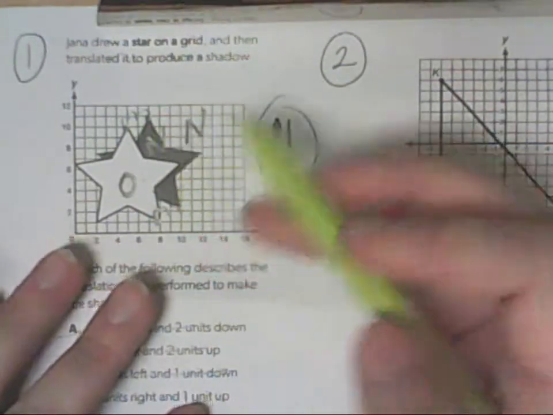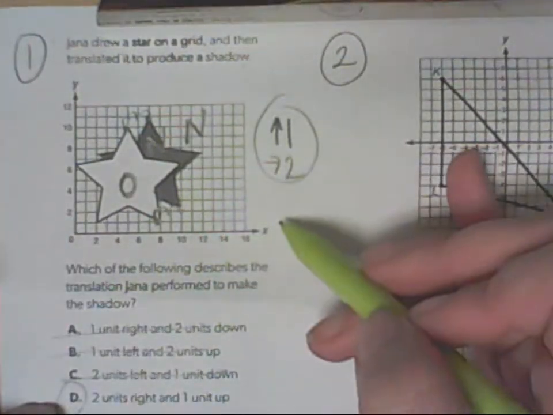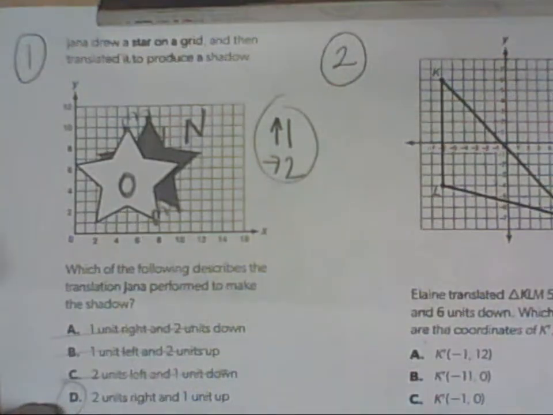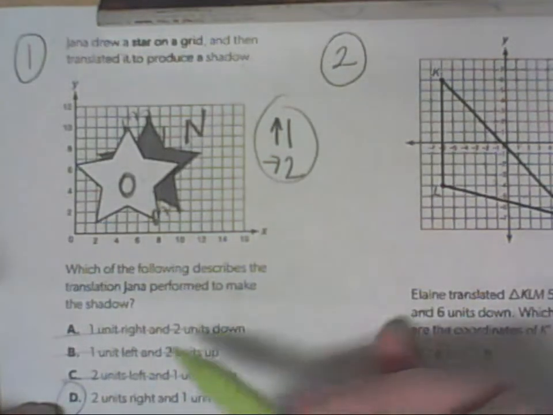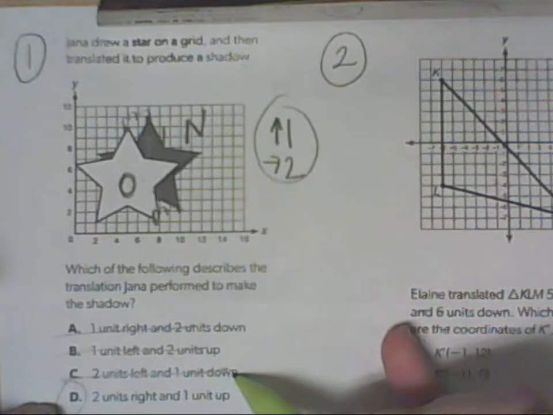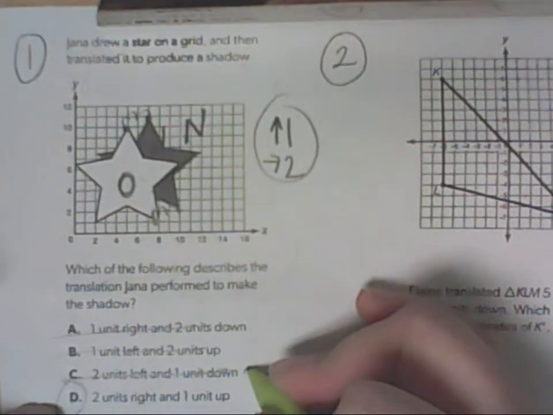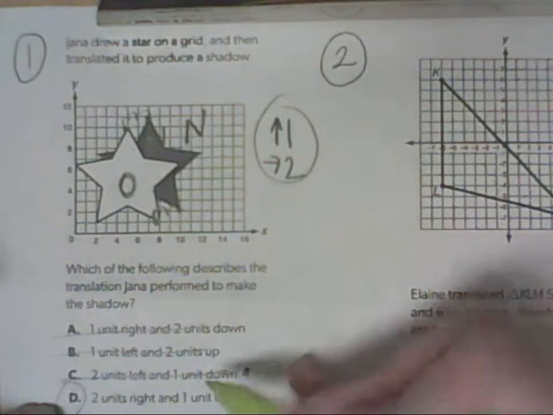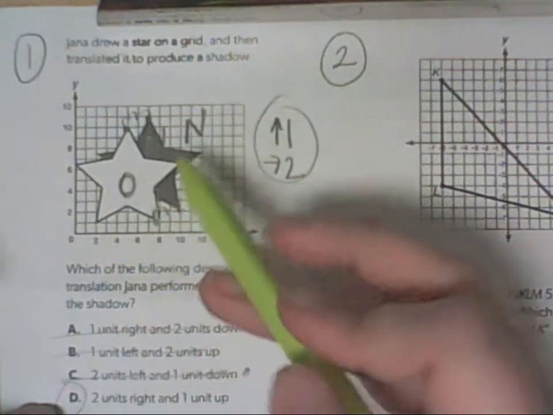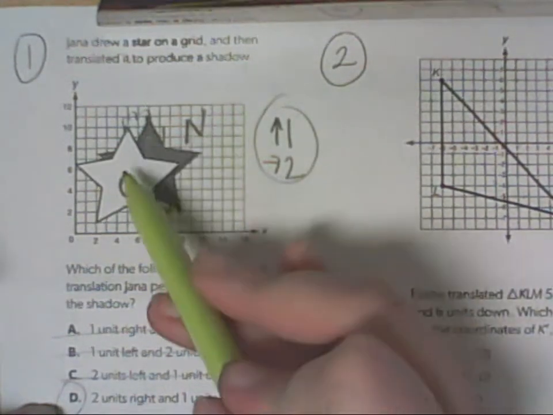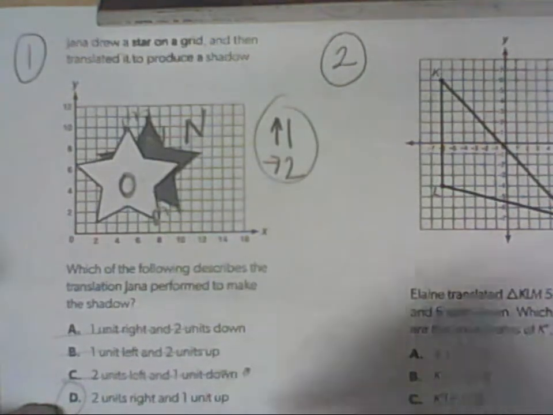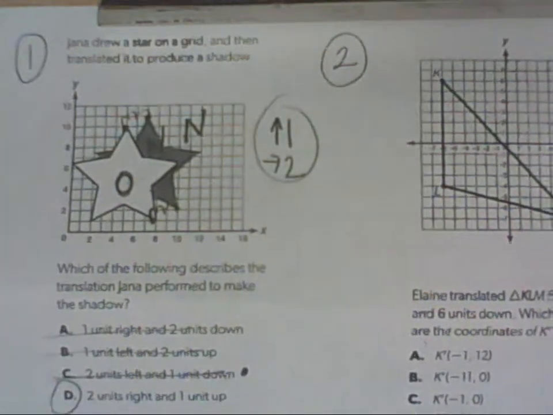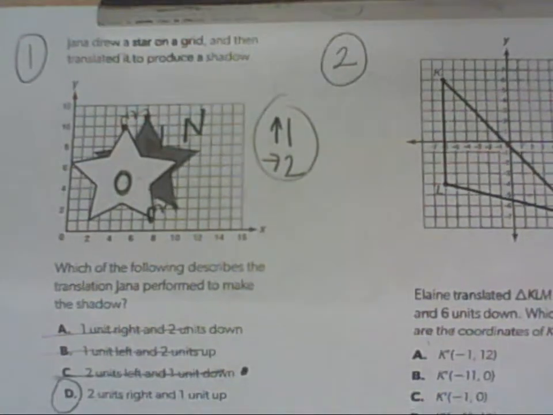Notice something, though. If I made it backwards, is that an answer choice? Close. Yes, it is an answer choice. This one, people would miss that one because it says 2 units left and 1 unit down. And if we went in the wrong direction, if we went from the new to the old, that would have gotten us the wrong answer. So we need to be careful of that. Okay? All right.